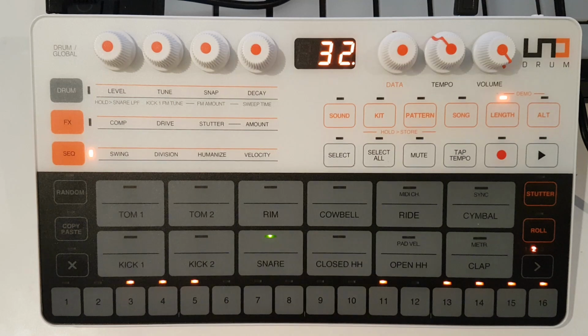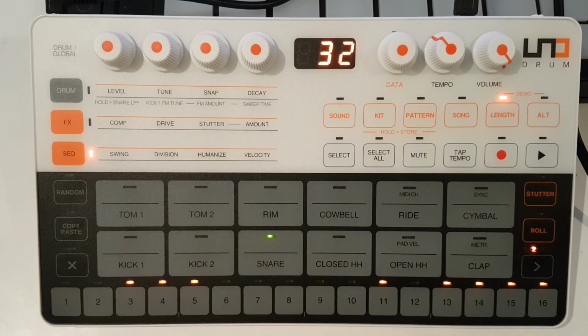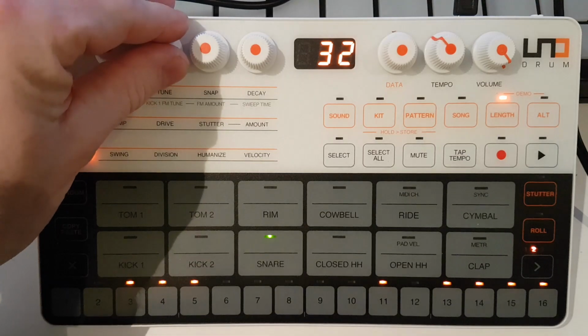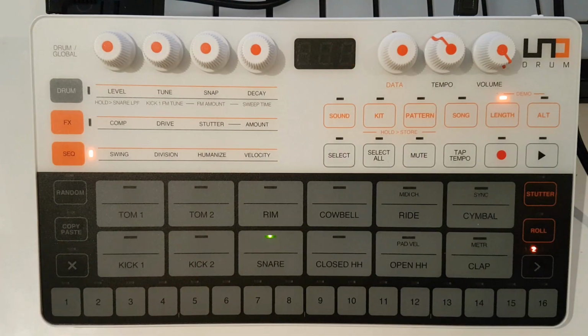Okay, so that's going to give you the option to do those 32nd notes. Obviously, you have to sacrifice a couple of the bars, but the fact that we can have up to 100 patterns in here that you can save and chain together, it's not really an issue. So let's go back down. I'm just going to clear the pattern again.